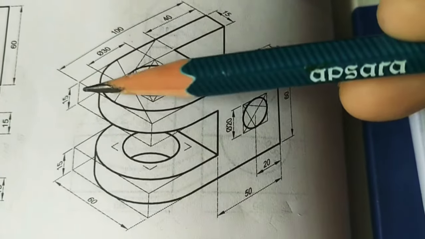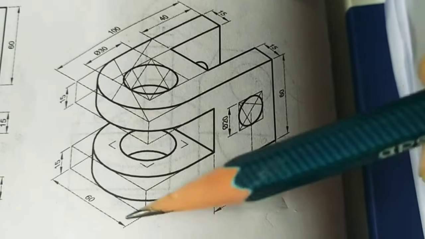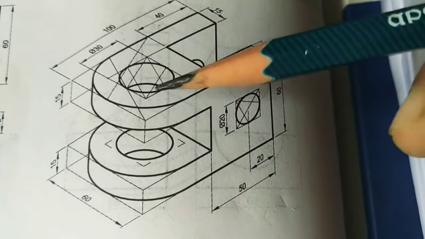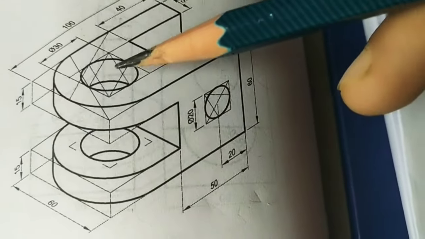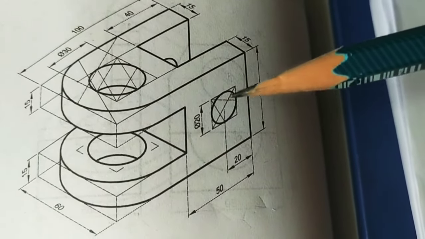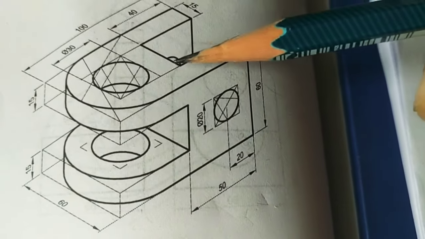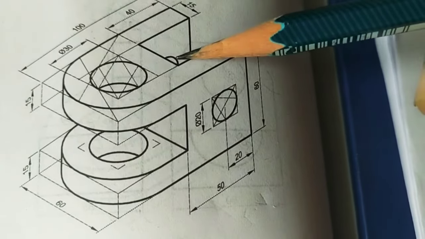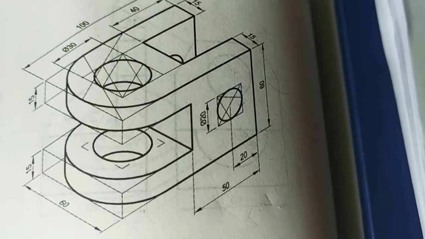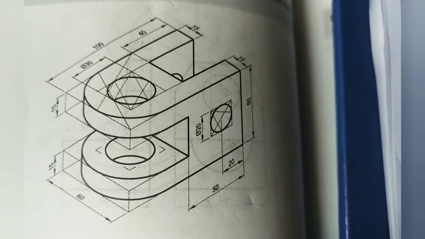Here 15 mm thickness, this side also 15 mm thickness. Here it is 60 mm, this side also 60 mm. Like that we have to take unknown dimensions by using these values. And here this is 20 mm this side. Here the diameter has not been given, this is also 20 mm this side also. And this center is 20 mm from this side. Like that we are assuming all dimensions in the given diagram.